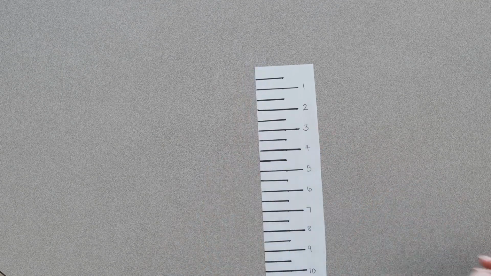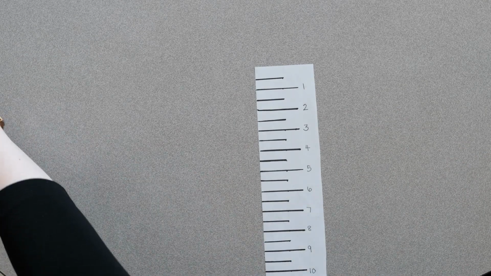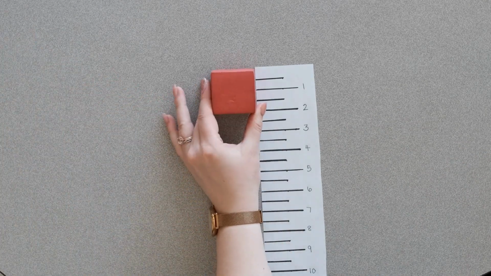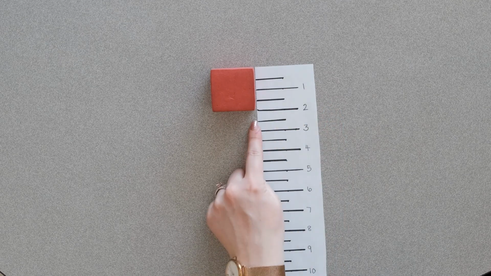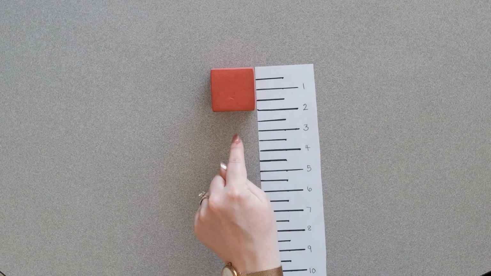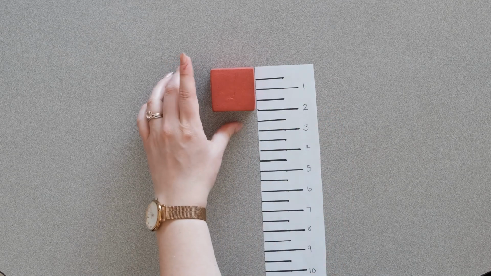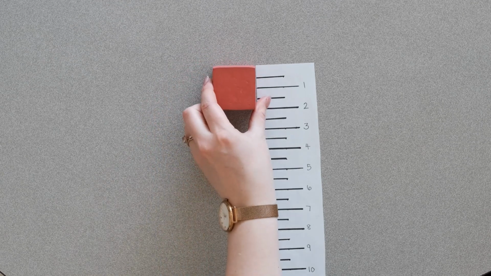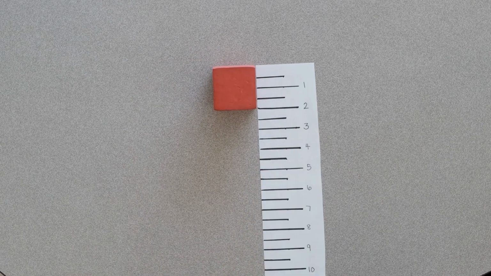Okay, so let's measure one last thing. Let's use this cube here. So I'm going to, again, line it up at the top, and then I will measure it. So this one is 2 centimeters this way. And the cool part about a cube is if I turn it, it's actually the same. 2 centimeters again.